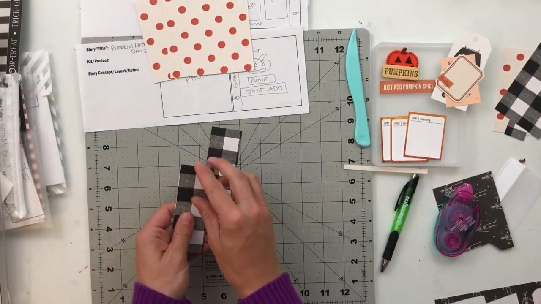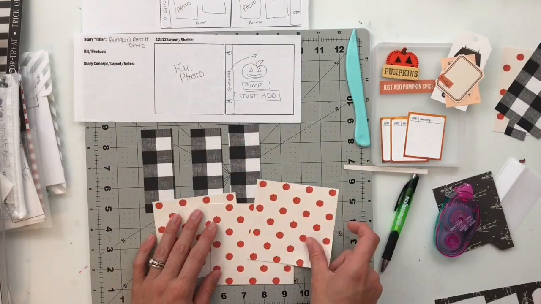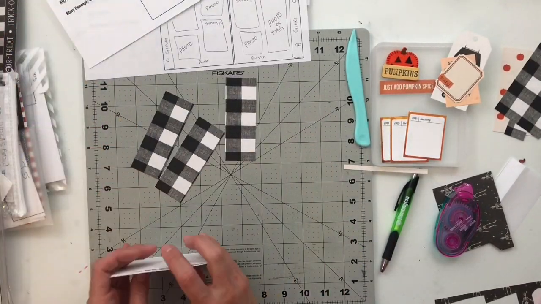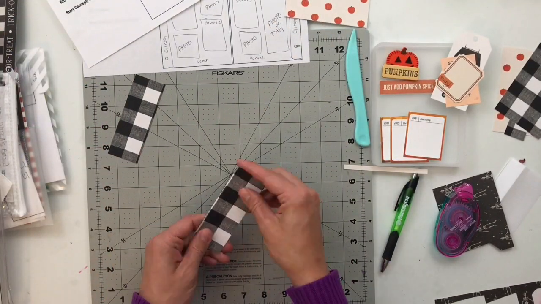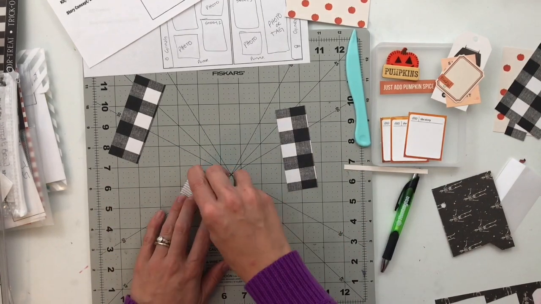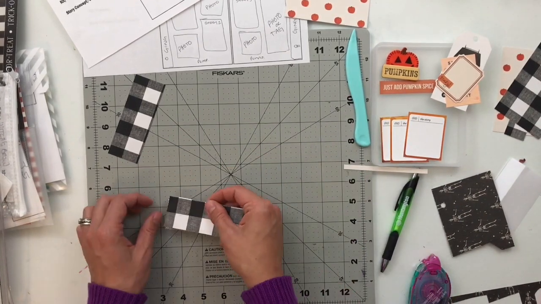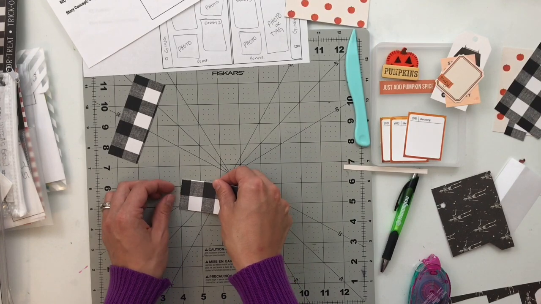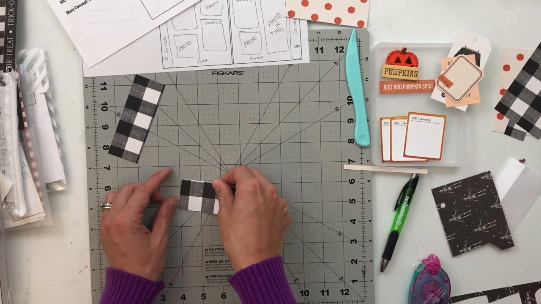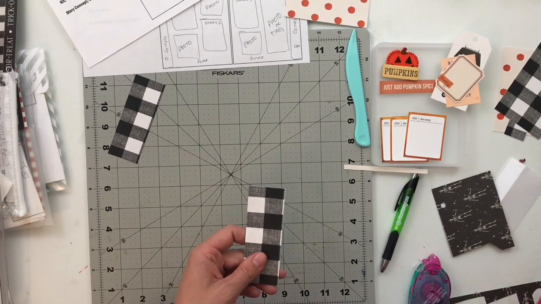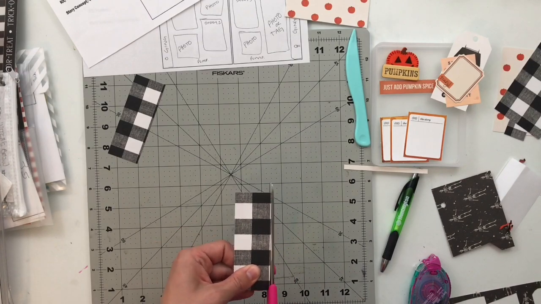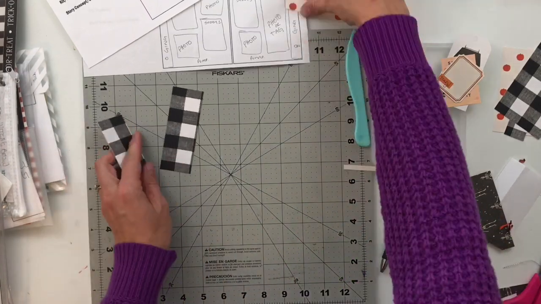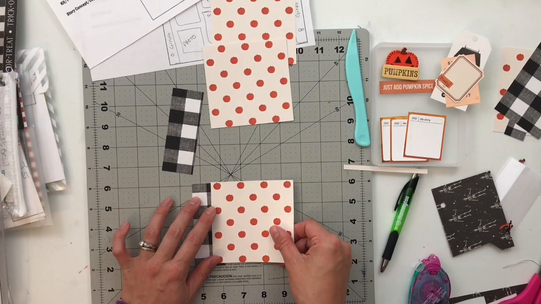And so that is what this page is going to be all about, the pumpkin patch and the corn maze and all that kind of stuff. So I have these 2 TN papers from Freckled Fawn, from last year's Freckled Fawn, I believe, from the October collection. One of them has pumpkins on it, and one of them is black and white gingham.